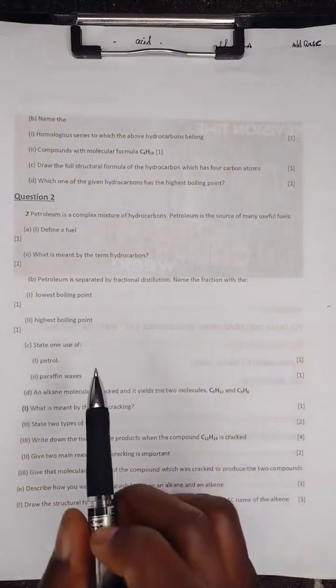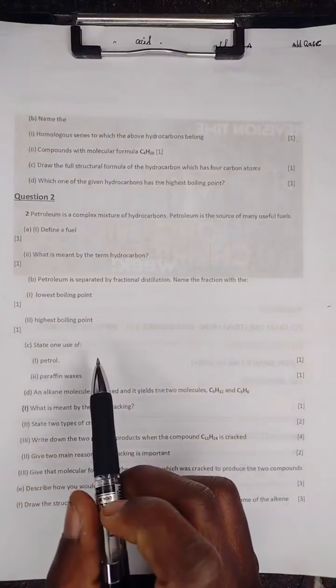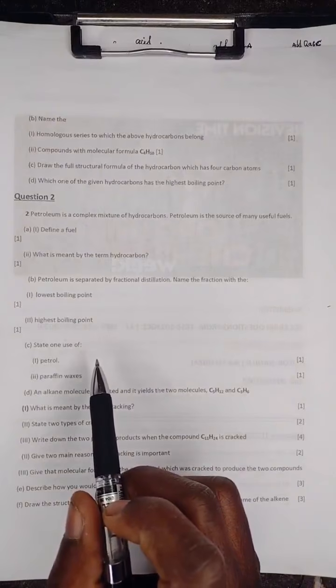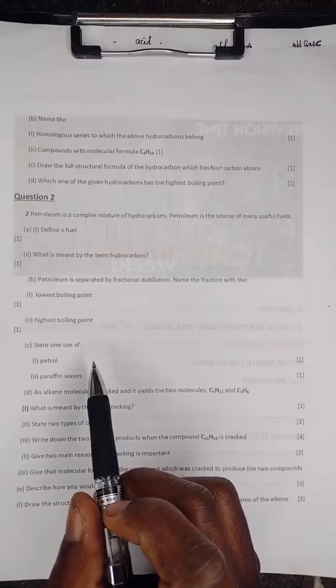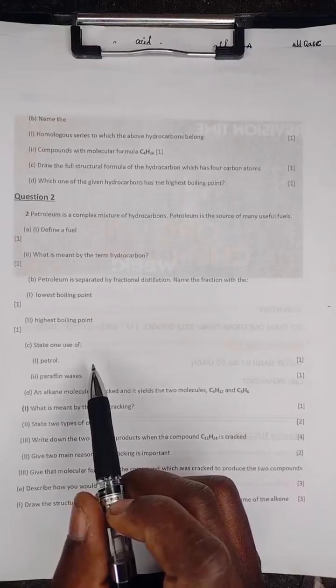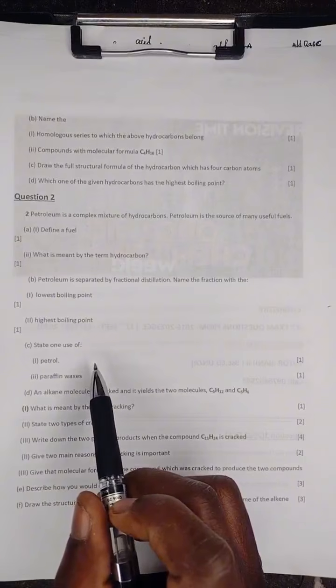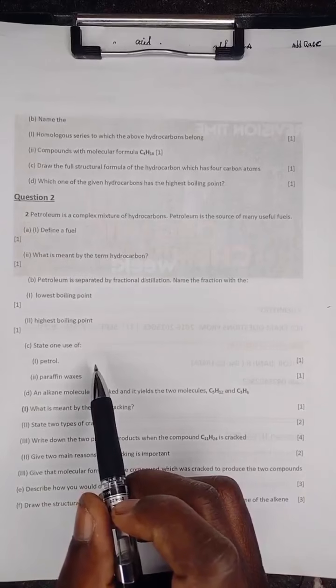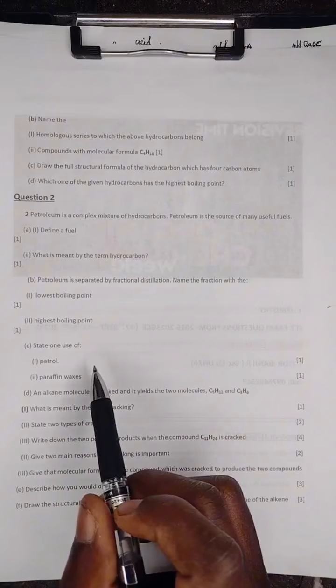You need to convert large hydrocarbons into smaller ones, because the smaller ones are the ones that are in demand. So you need to convert the large into smaller ones. The next one is that you need to meet demand for small hydrocarbons. Small hydrocarbons such as petrol are mostly used, okay? Like we said, these are used in cars, those cars that use petrol. So we need a lot of them so that we can meet the supply and the demand. So that is another reason.